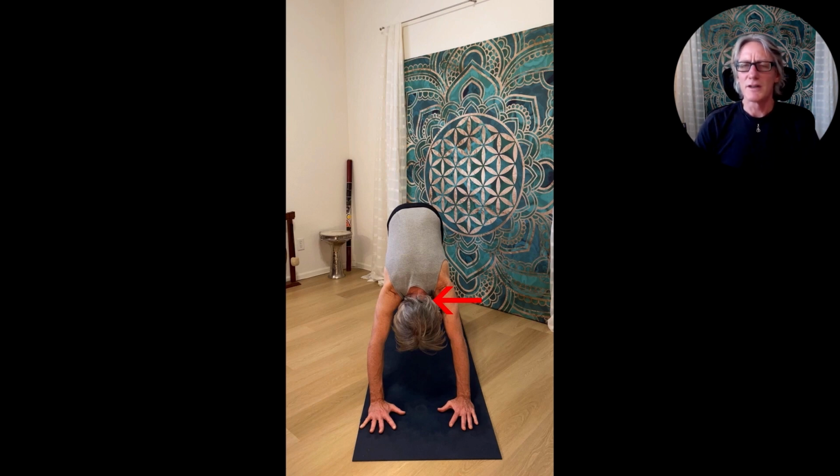The way I think about it is, this is a partial inversion. If I was doing chaturanga or plank pose, dandasana, would I elevate my shoulders? No. It's not as strong. You could think of down dog also as a way of progressing from down dog into handstand.